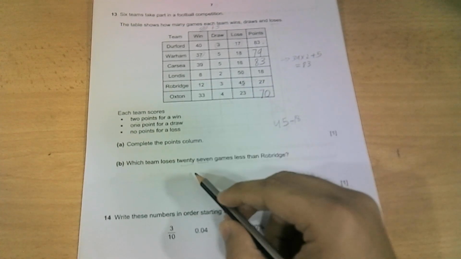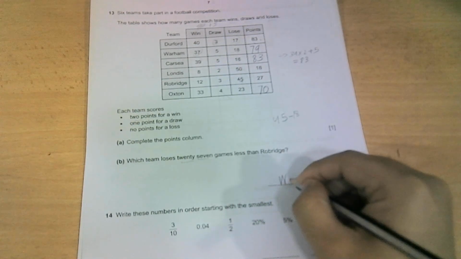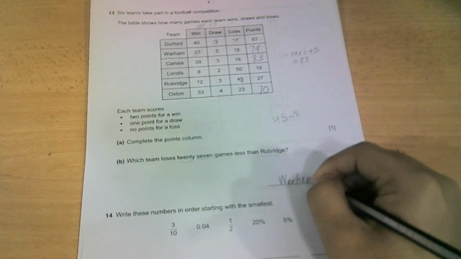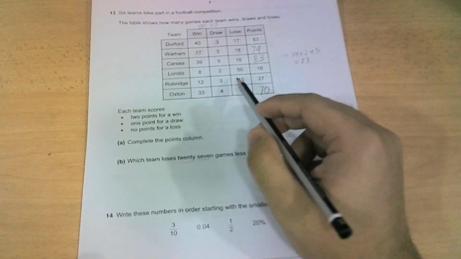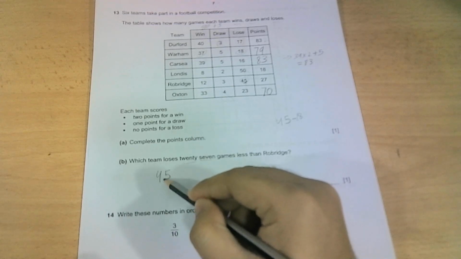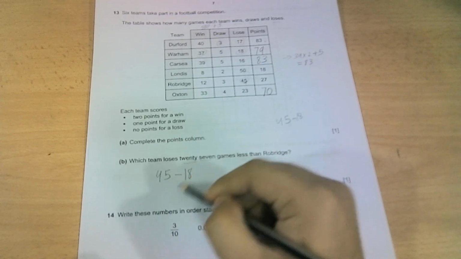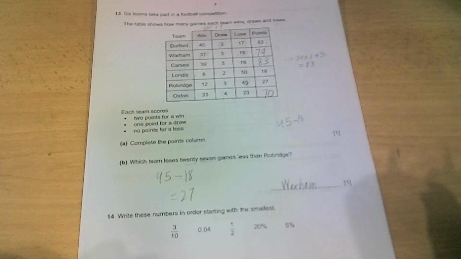Okay, so we have Warholm, because when we take the 18 losses and Robridge, when we subtract 45 by 18 we get 27. Yeah. So moving on. Question number 14.